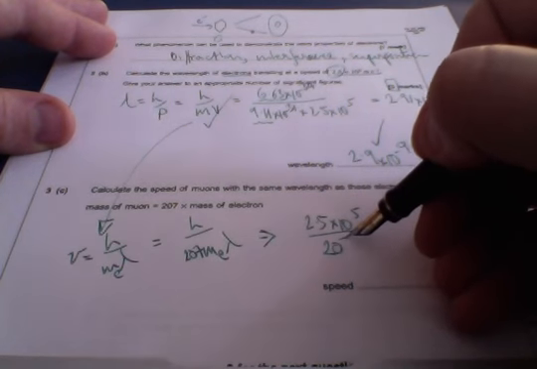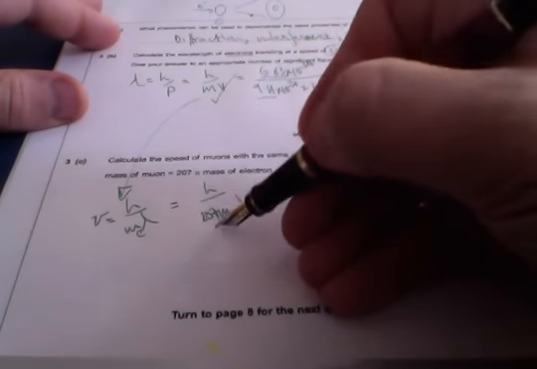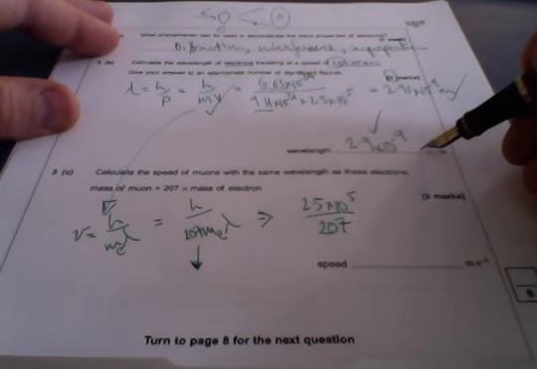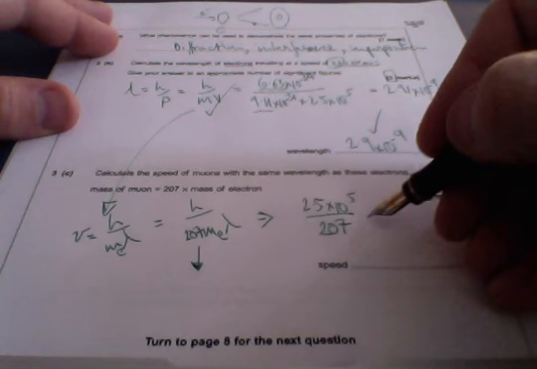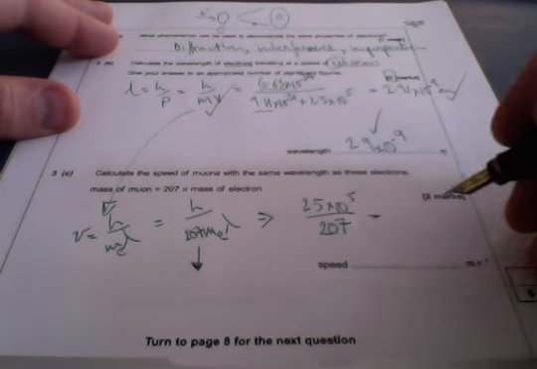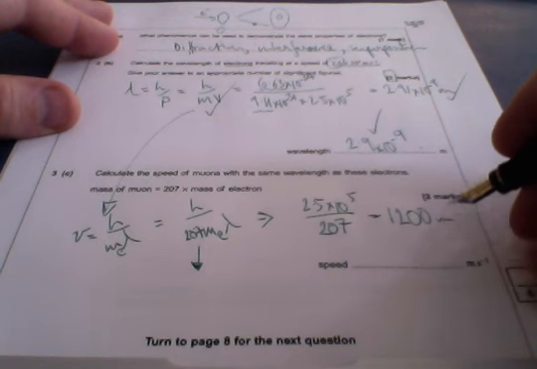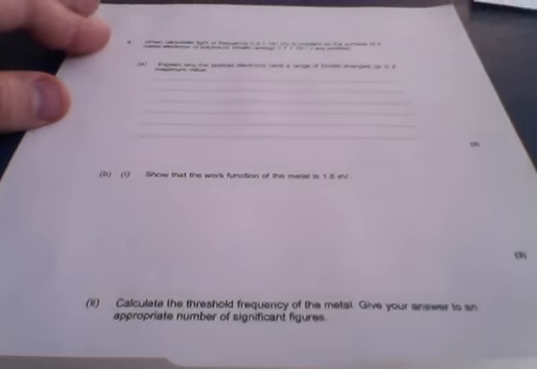divided by 207. I mean, you could, if you want, just go through and expand all that out and work it through using previous wavelengths. However, there's a bit of a quicker method, and that will give you something like 1200 meters per second. Good.